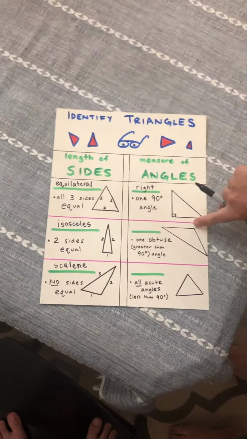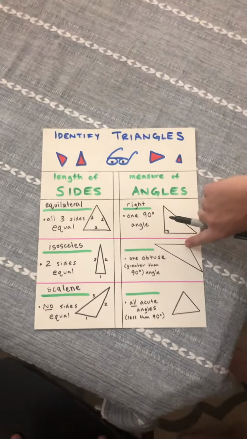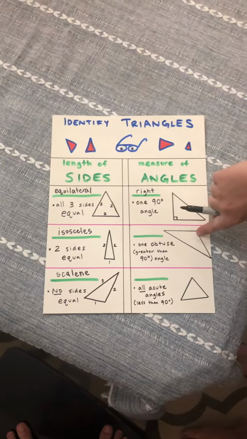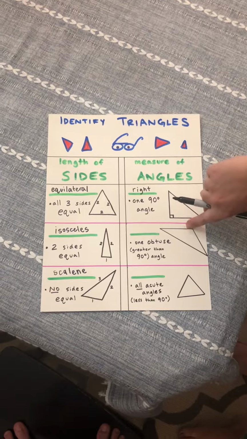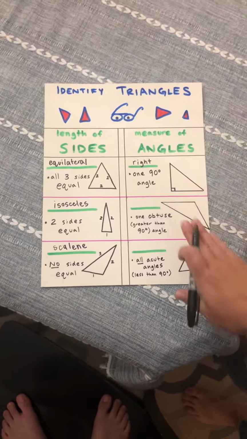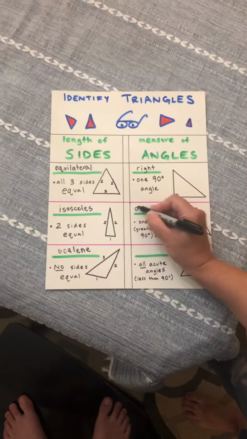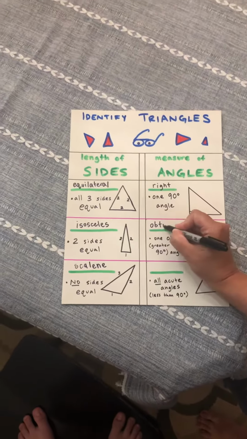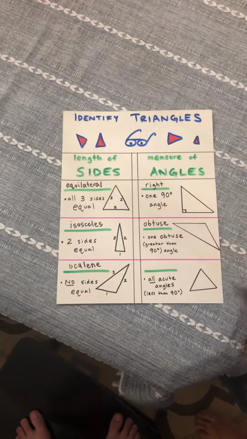How about this one? If we have just one angle, this one right here, greater than 90 degrees, I could put a piece of paper in this corner and I could see that it's greater than 90 degrees. I know that this is an obtuse triangle because it has one obtuse angle.